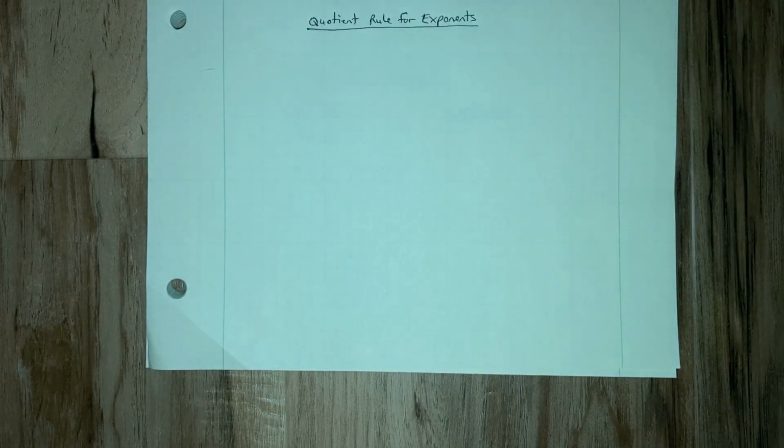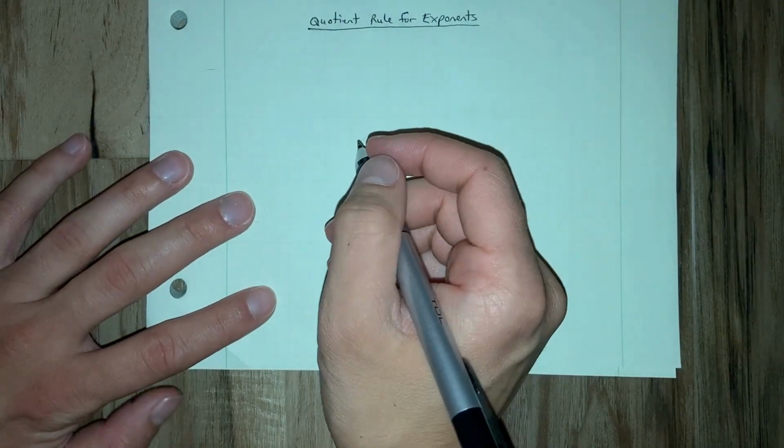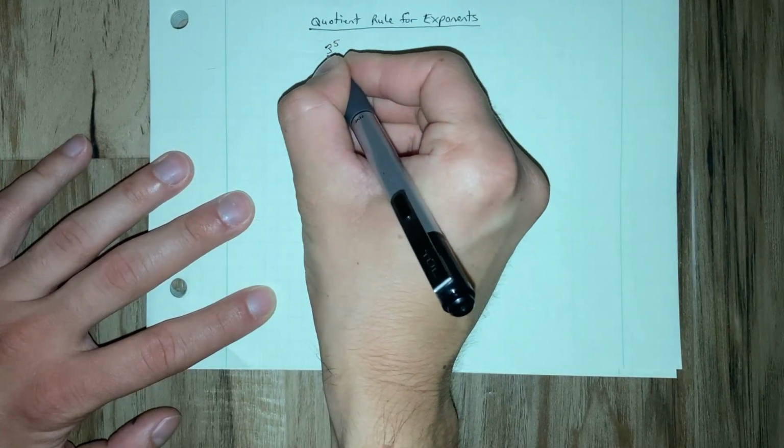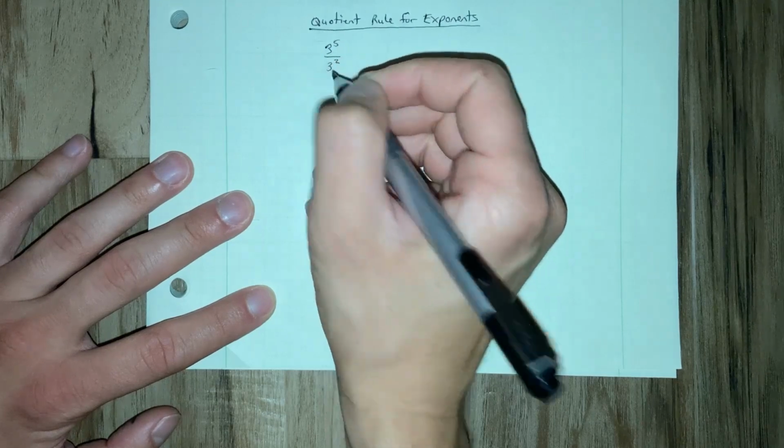So today we're going to be looking at the quotient rule for exponents. So essentially this is two numbers both raised to an exponent, and we can use a little trick to simplify that. So I think this is best expressed with an example. So I'll jump right into an example here. So 3 to the 5th divided by 3 squared. Okay?